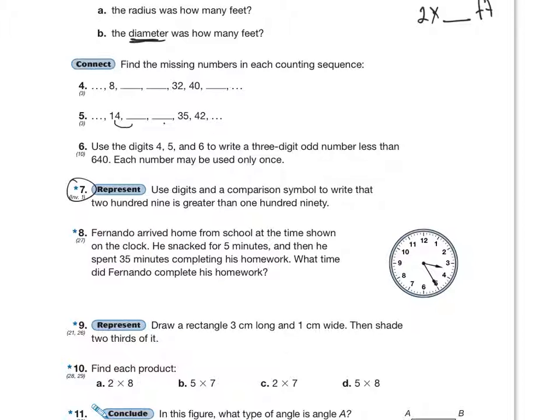So I'm on number 7. This is from invention number 1, which is at the end of the first unit. Use digits and a comparison symbol to write that 209 is greater than 190.